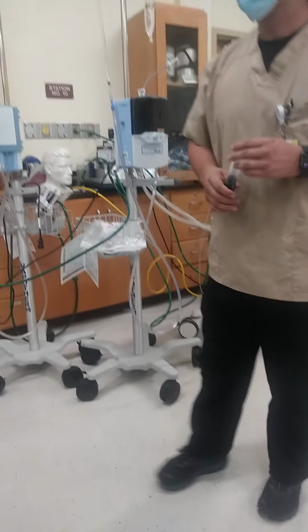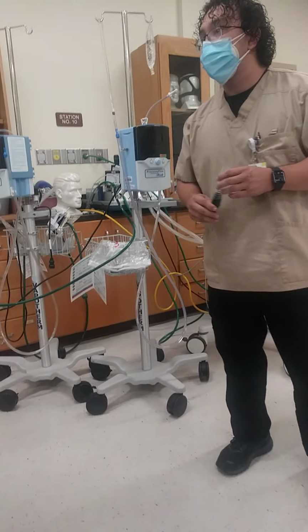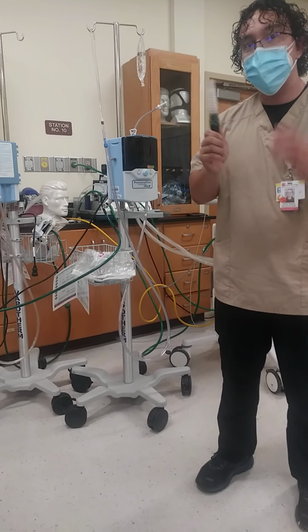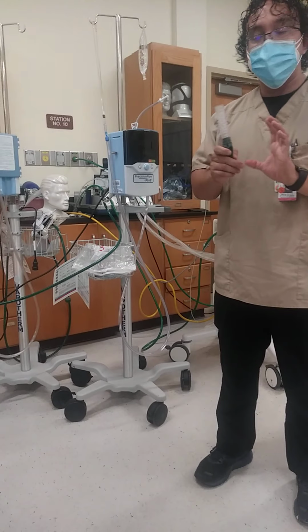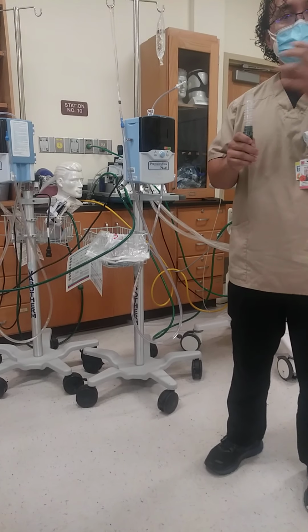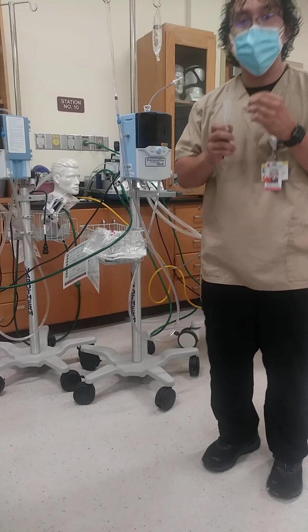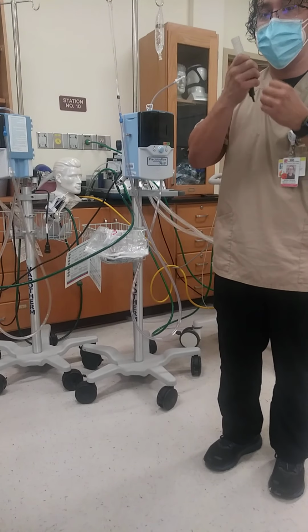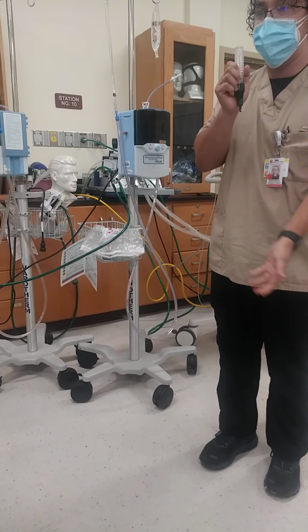Give an exact FiO2 versus an estimated one. Why that's important is because these patients might have different breathing patterns. If you had a regular mask on and they're really huffing and puffing, they might entrain more room air, and that would bring down your overall FiO2.